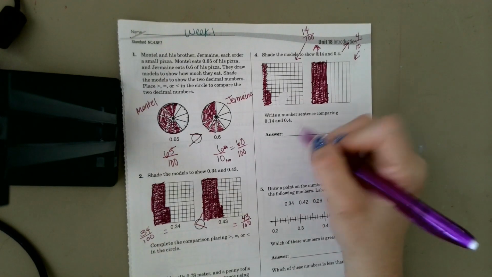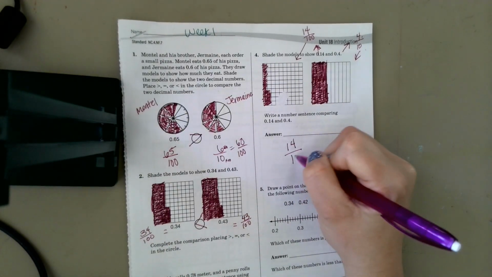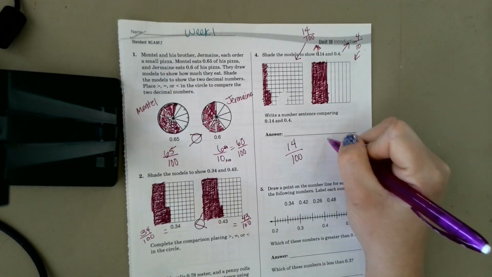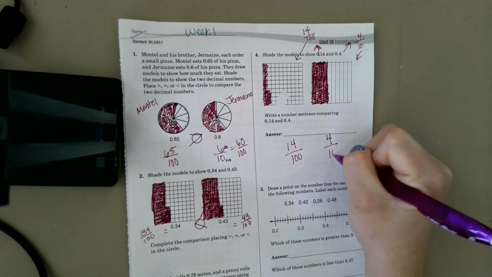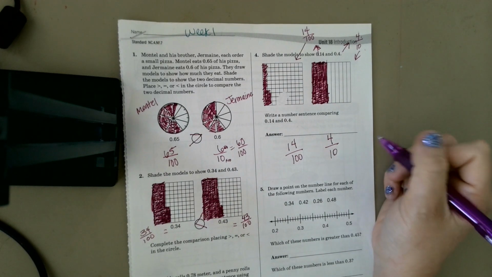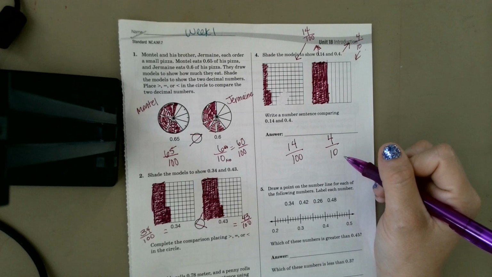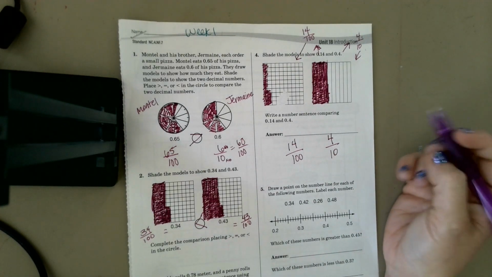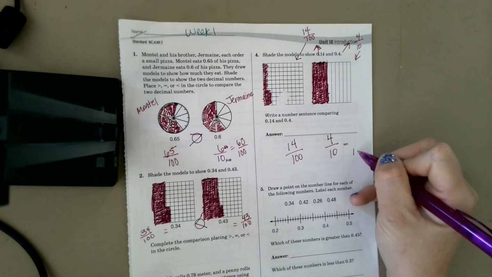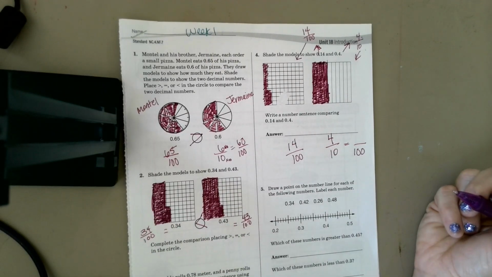I also like to have my class, because we've done this before, turn it into a fraction, and then we have learned how to compare fractions. Right now, you're not able to do a comparison because the number one rule for comparing fractions is they must have the same denominator. So we can always change this denominator to make it equivalent.